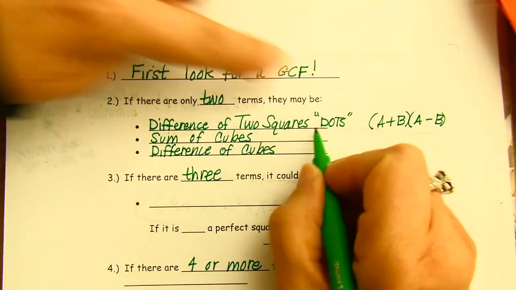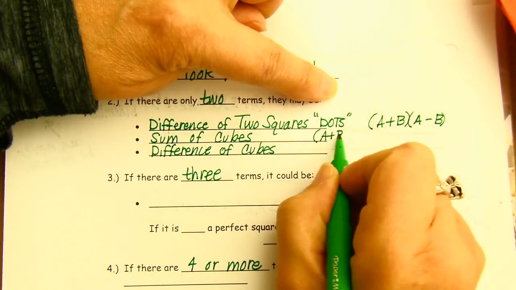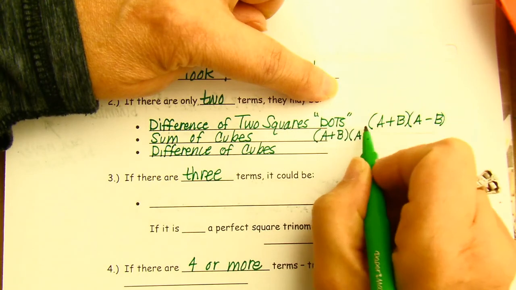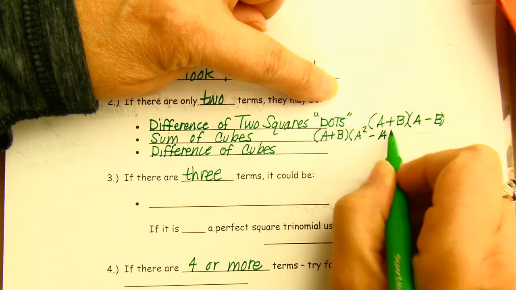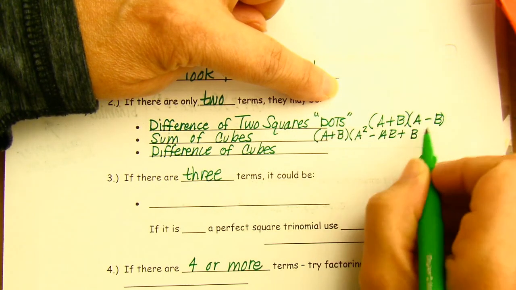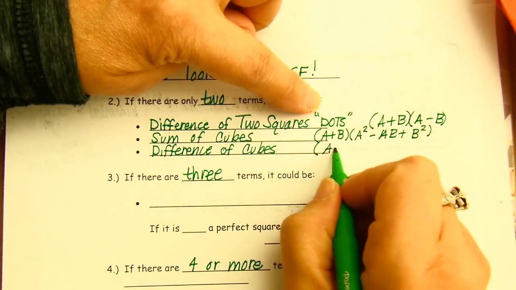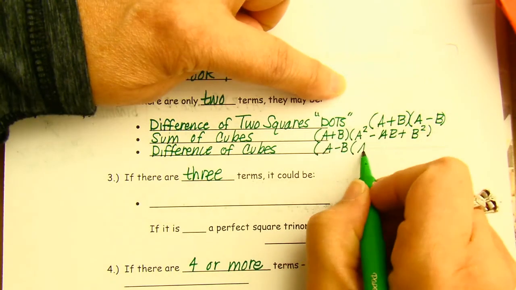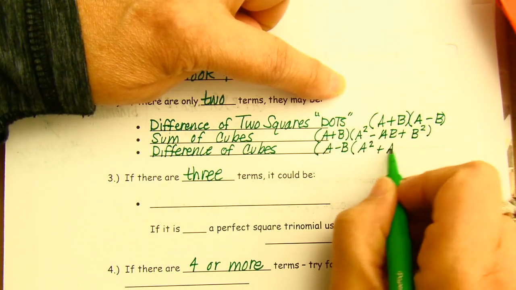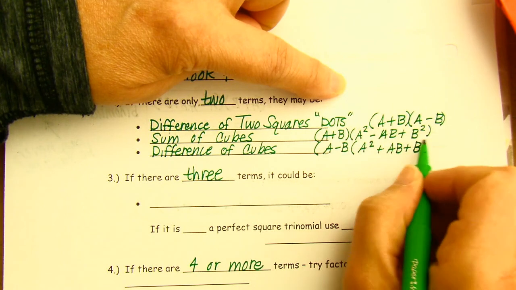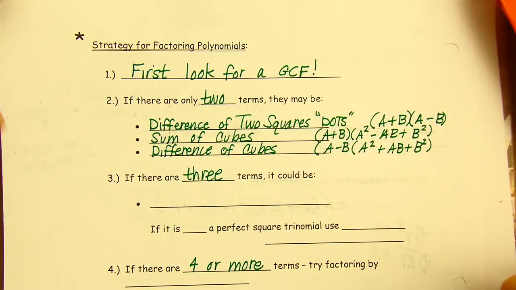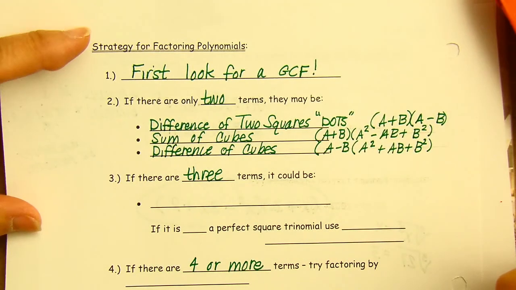Remember, if it's sum of cubes, this would be a plus b multiplied with a squared minus ab plus b squared. Difference of cubes is going to factor as a minus b multiplied with a squared plus ab plus b squared. Okay, those are the formulas, if you will.